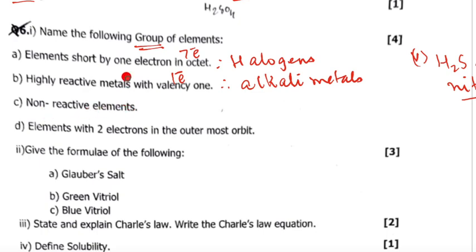Non-reactive elements will be the one which are noble gases. That is group 0. Elements with 2 electrons in the outermost orbit. 2 electrons in the outermost will be group 2A. 2A means it will be alkaline earth metals.